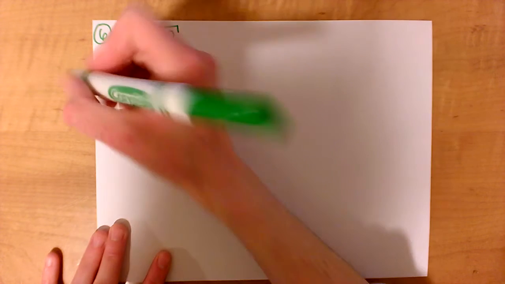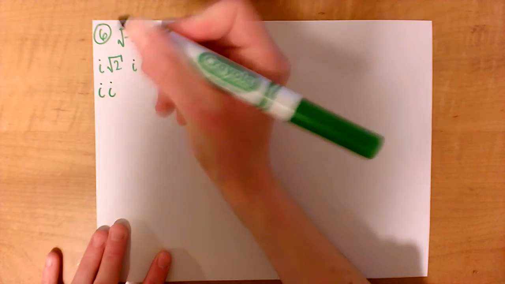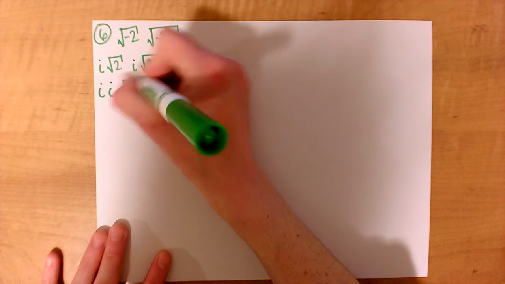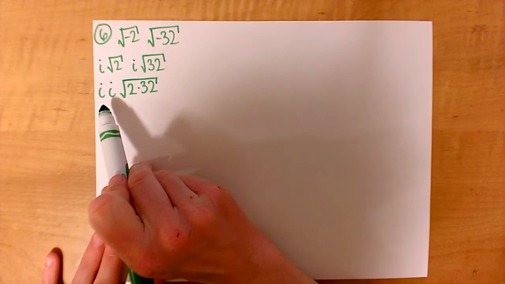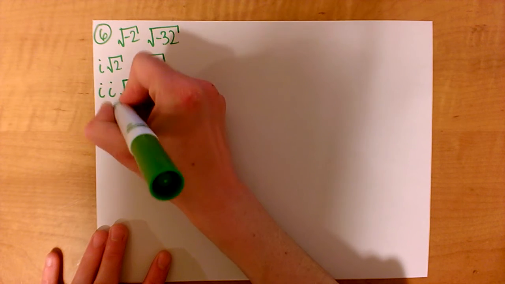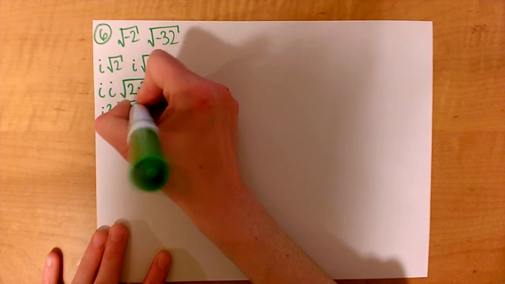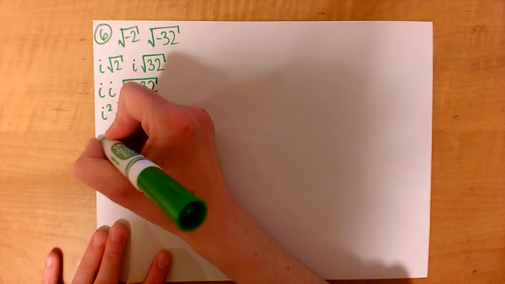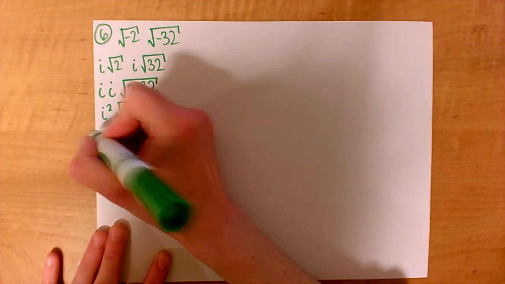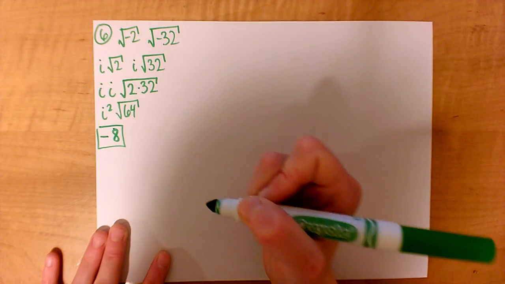And so we're going to take the two i's, put them out in front, so I'll have I times I, and then I'll have 2 times 32 all under one radical. So the I times I becomes I squared, and then the 2 times 32 becomes 64. So I squared turns into a negative 1, and then square root of 64 is 8. So your answer is negative 8.